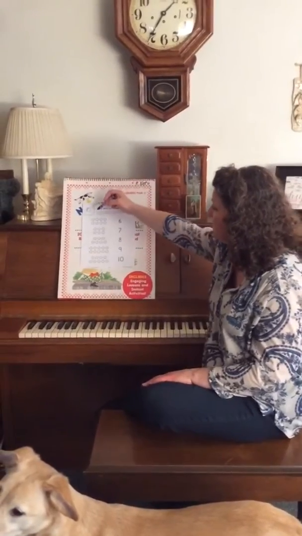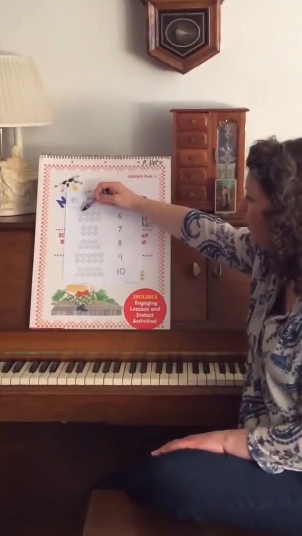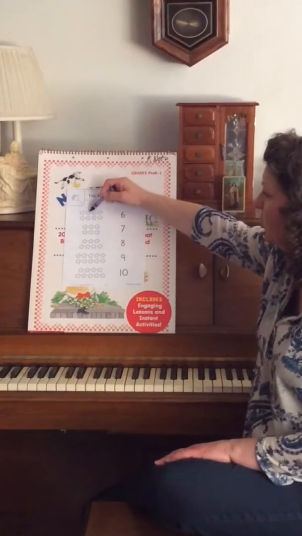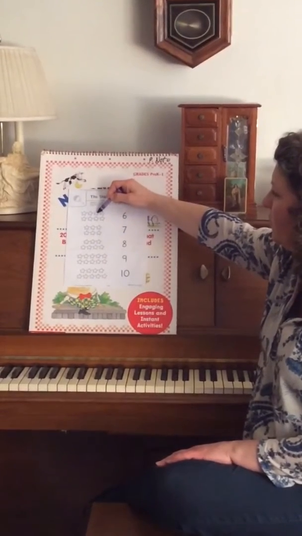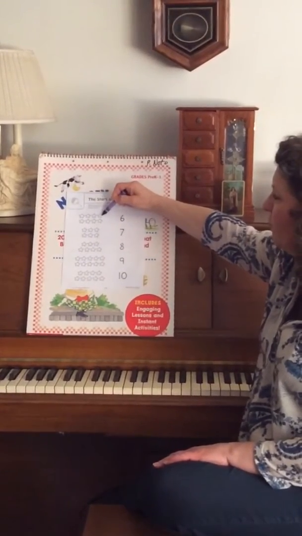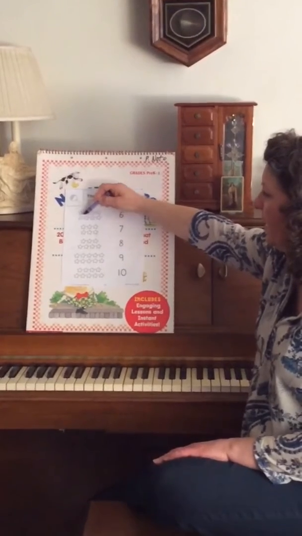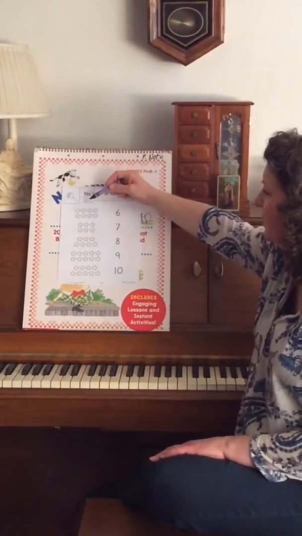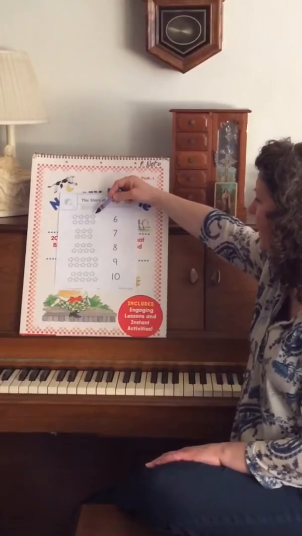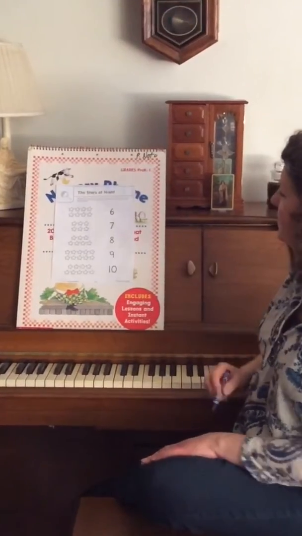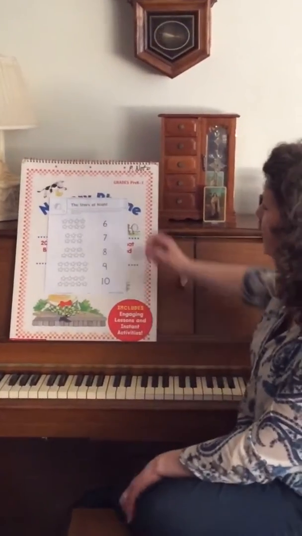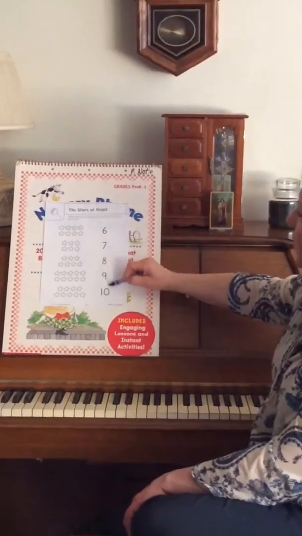So let's count this top set of stars carefully together. 1, 2, 3, 4, 5, 6, 7, 8. All right, let's see if we can find the number 8. Which one of these looks like the number 8 to you?